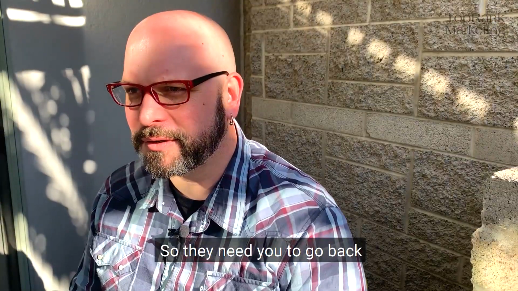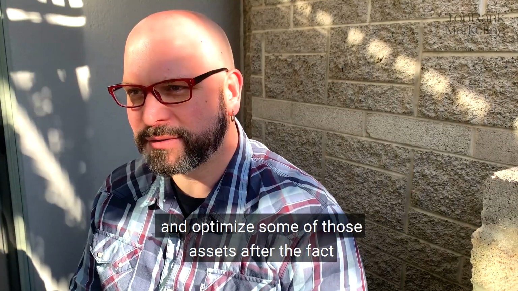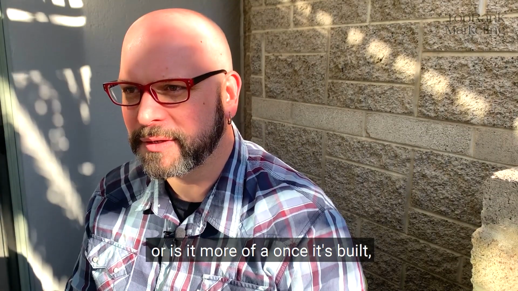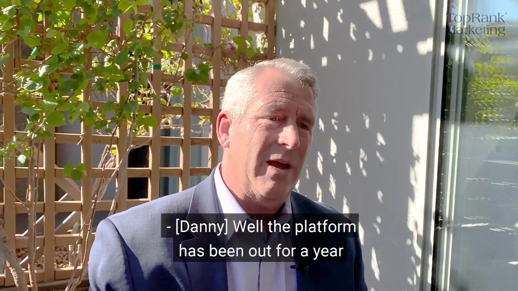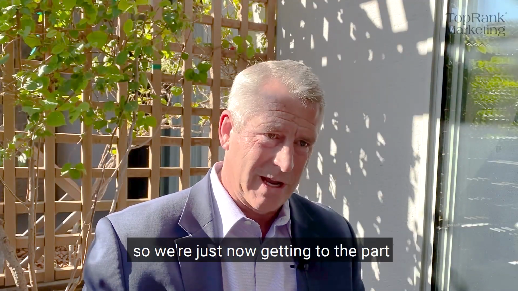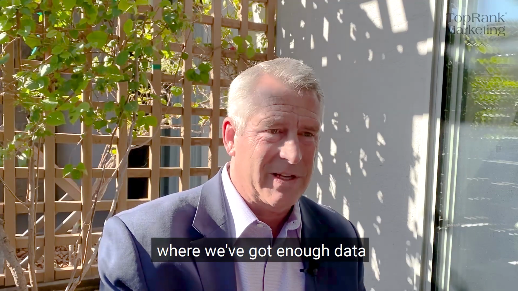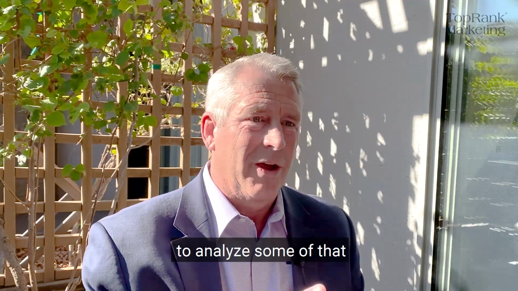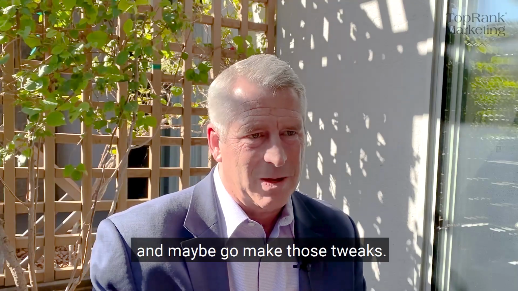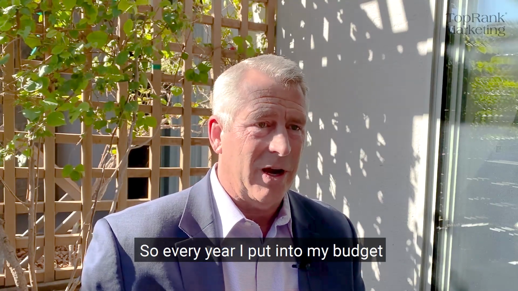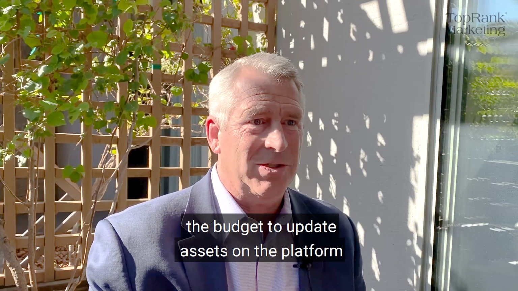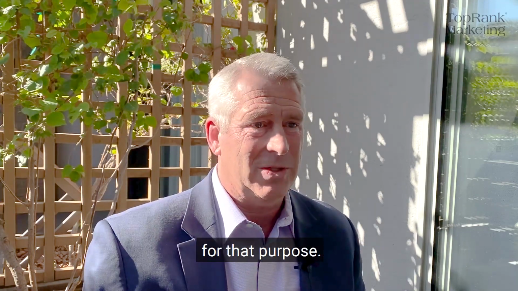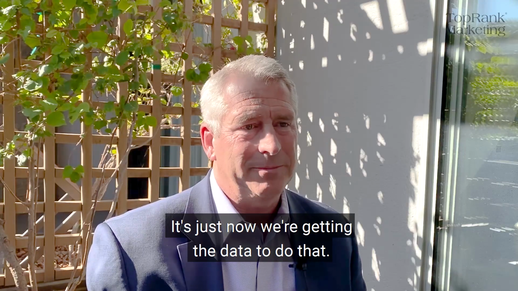That's fantastic. So then you go back and optimize some of those assets after the fact, or is it more of a, once it's built, it's kind of out there? Well, the platform's been out for a year, so we're just now getting to the part where we've got enough data to start being able to analyze some of that and maybe go make those tweaks. So every year I put into my budget the budget to update assets on the platform for that purpose. It's just now we're getting the data to do that.